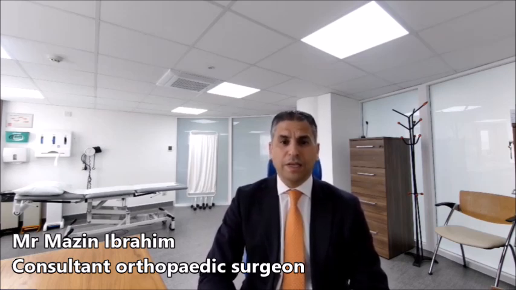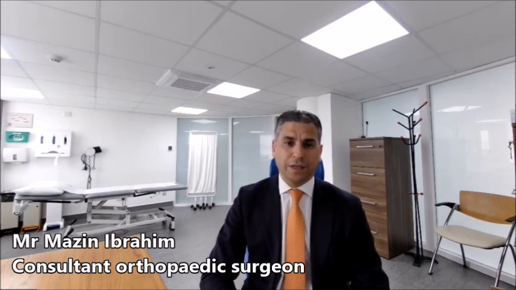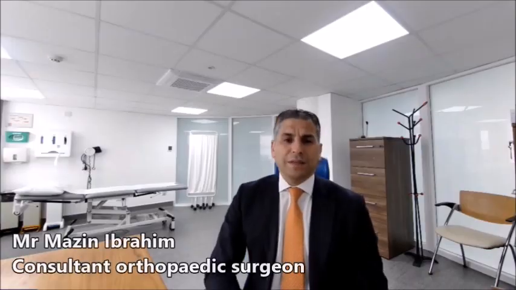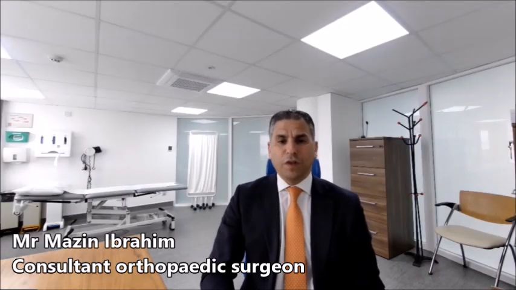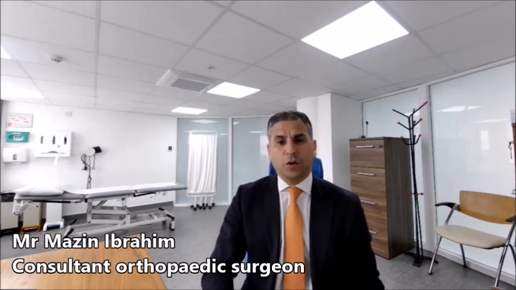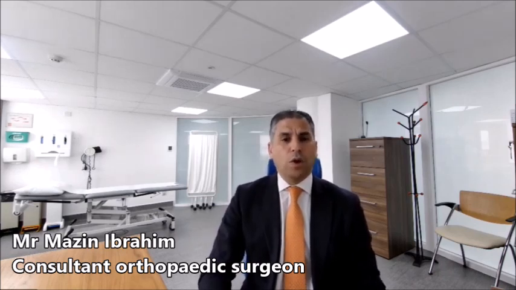Knee replacement itself can be partial or full knee replacement. It can also be conventional knee replacement or a robotic assisted operation. I do most of my knee replacements robotically assisted, and this is one way of doing it. As I mentioned before, this can be partial or full knee replacement.